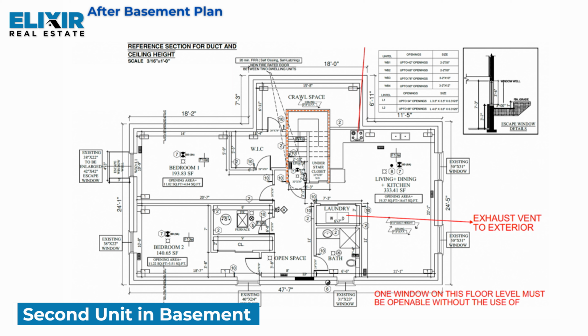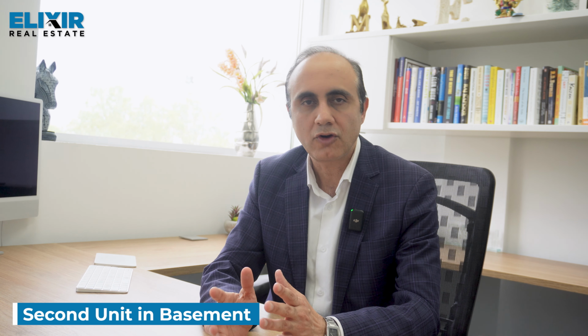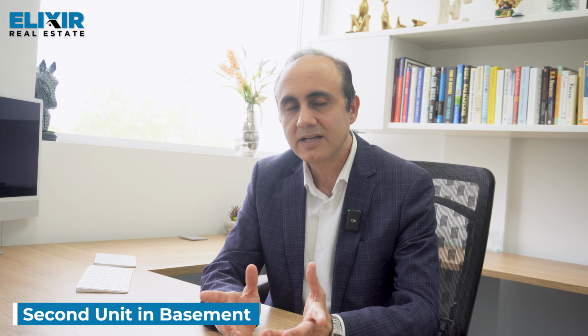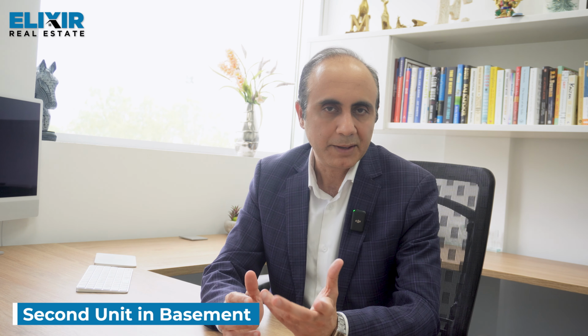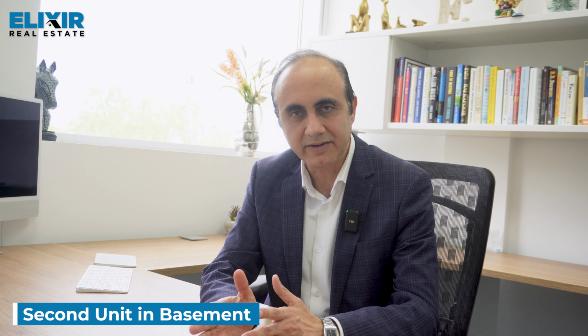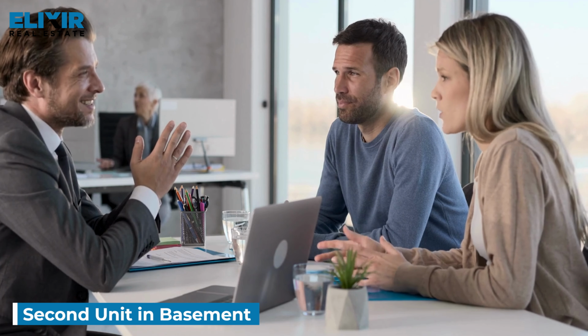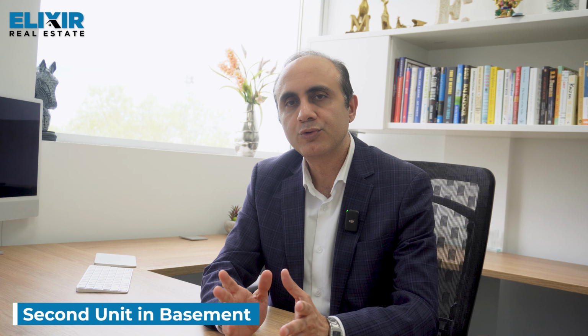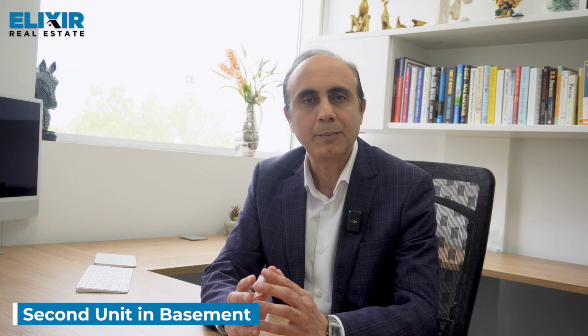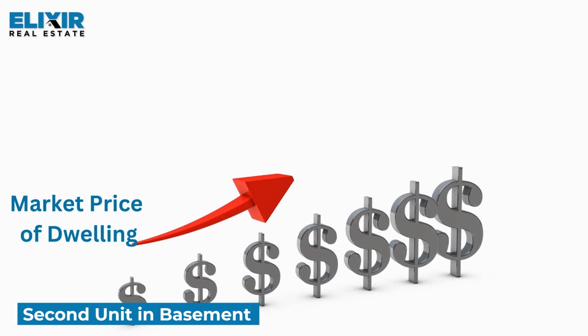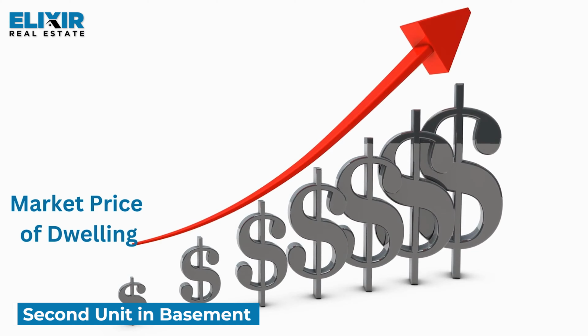This gives a possibility of an additional income stream from the lower unit, and it serves as a mortgage helper for families buying the property for their own living. Or for investors, it gives them the benefit of dual cash flows from upper and lower levels. Due to this increase in potential, the market price gets an immediate push with the creation of second units in the property.